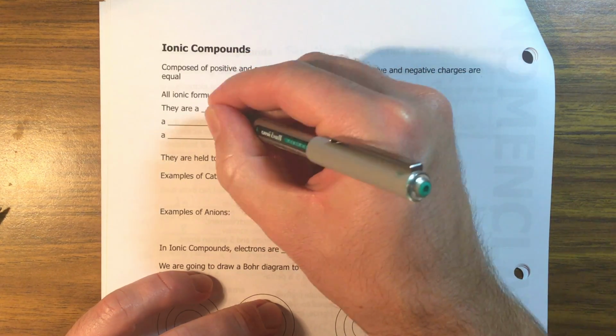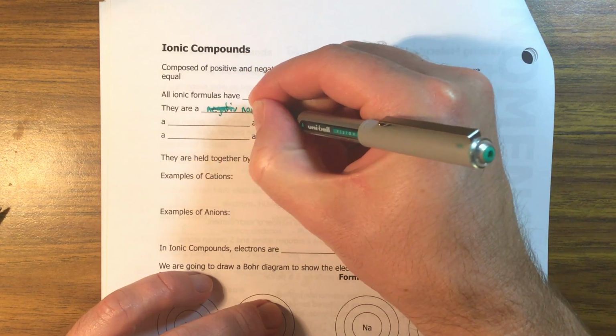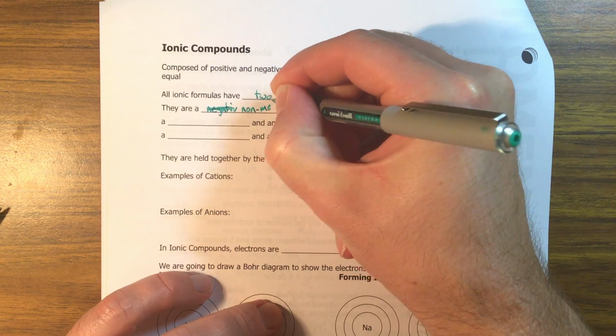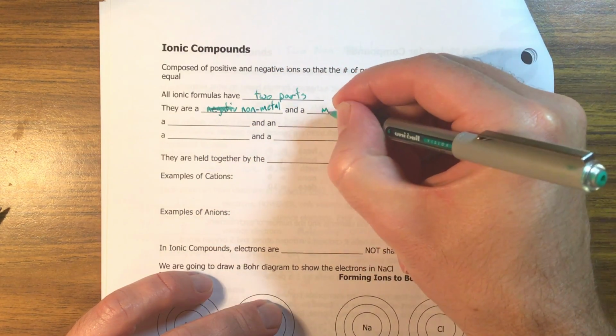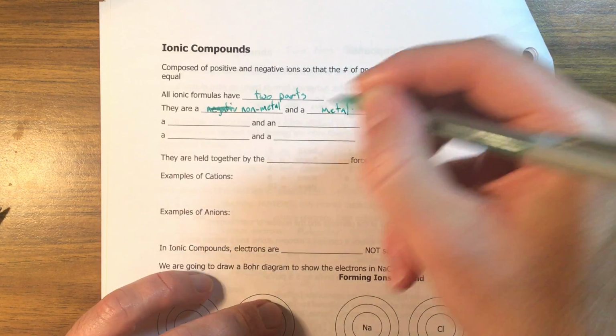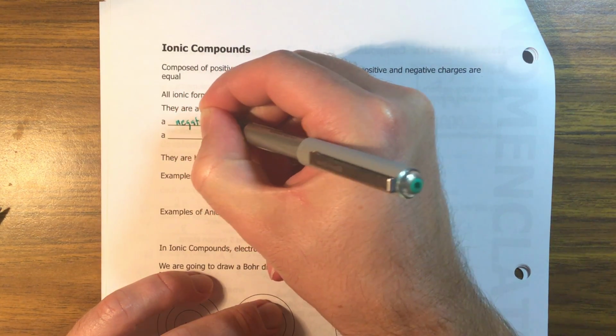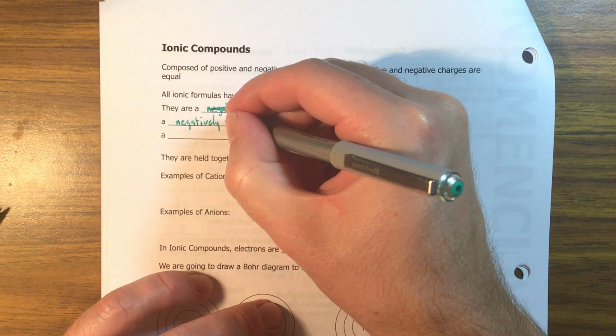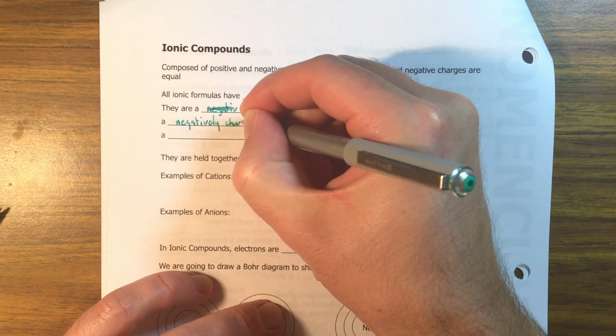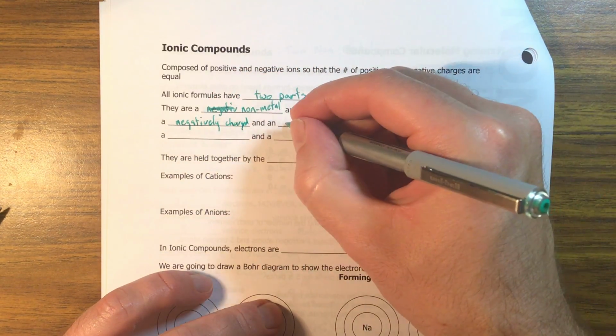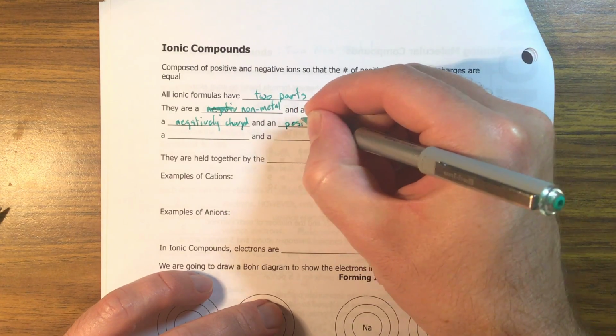Sorry, I'm not going to say that. They are a non-metal and a metal. The non-metal is negatively charged, and the metal is a positively charged part.